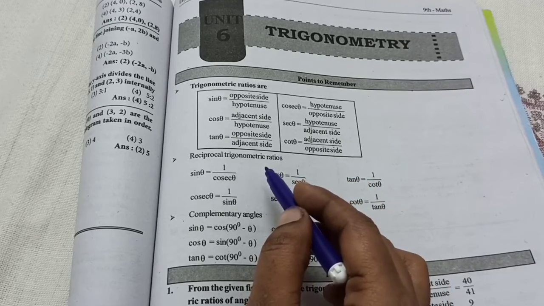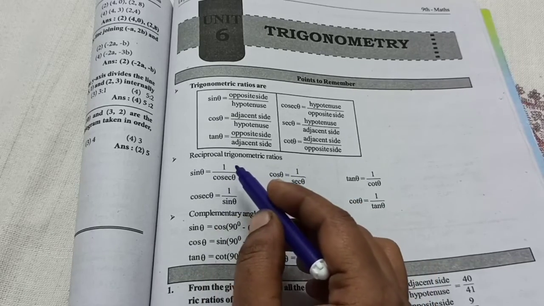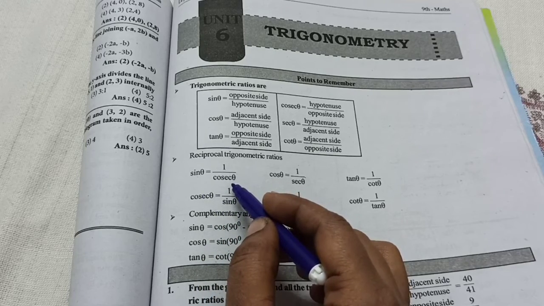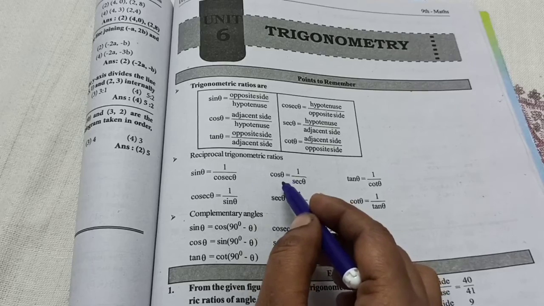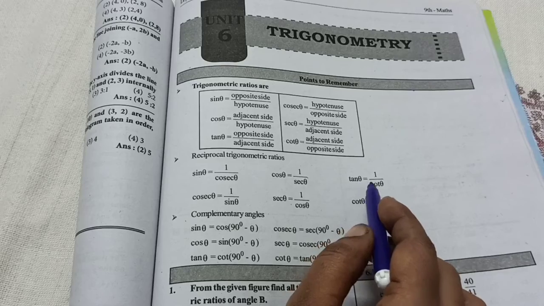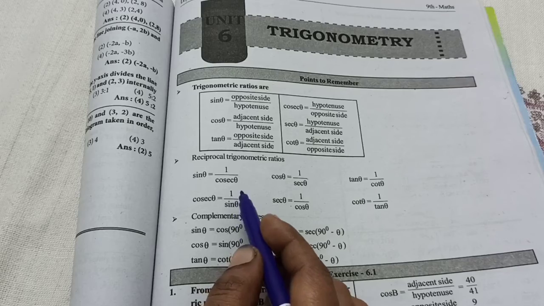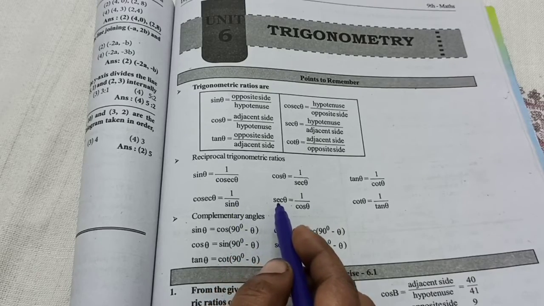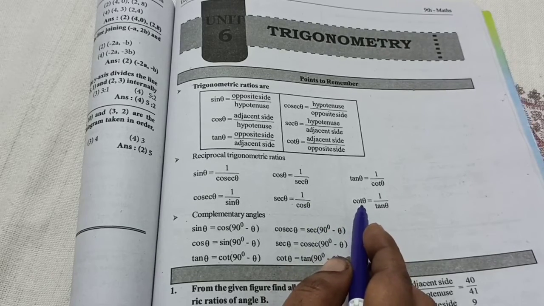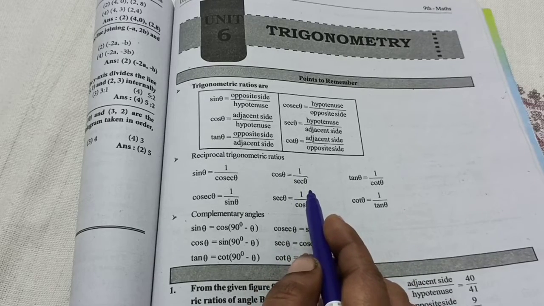Then what are the reciprocal trigonometric ratios? Sin theta is equal to 1 by cosecant theta. Then cos theta is 1 by secant theta. Then tan theta is equal to 1 by cot theta. Then cosecant theta is 1 by sin theta. Secant theta is equal to 1 by cos theta. Then cot theta is equal to 1 by tan theta. These are the reciprocals.